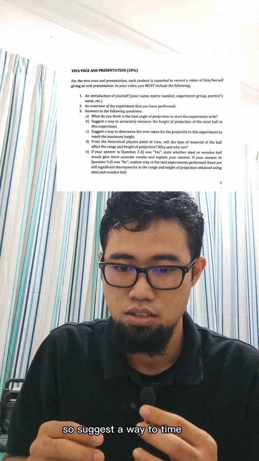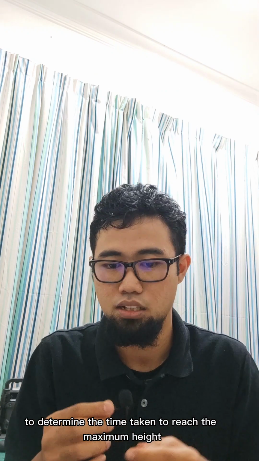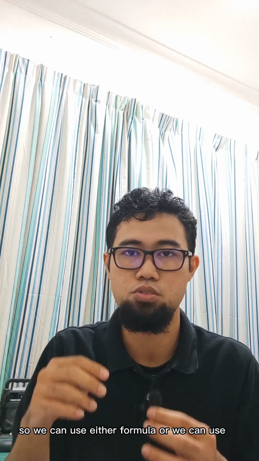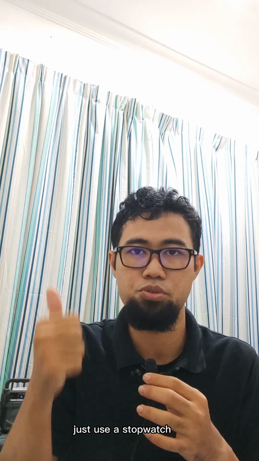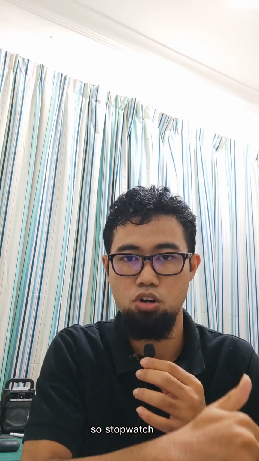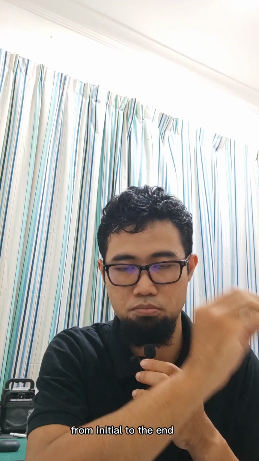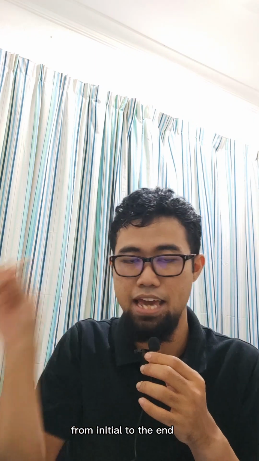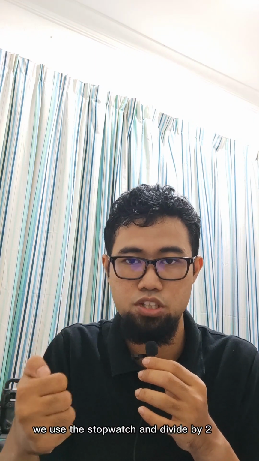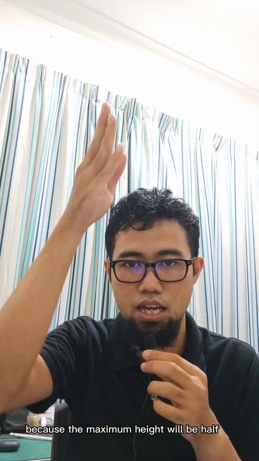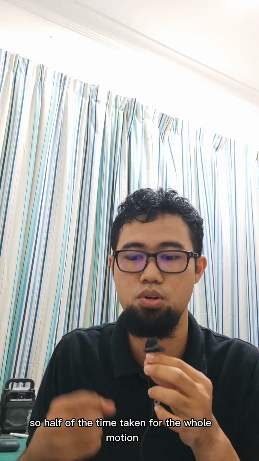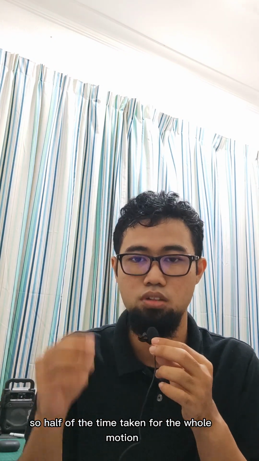Suggest a way to determine the time taken to reach the maximum height. We can use either the formula or a stopwatch. With the stopwatch, from the initial to the end of the motion, we divide by 2, because the time to reach the maximum height is half of the time taken for the whole motion.